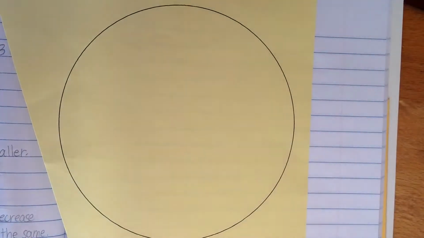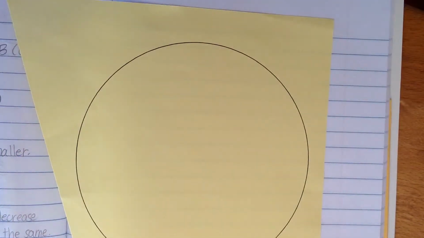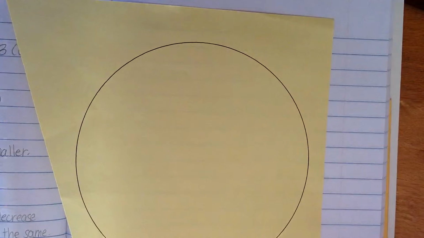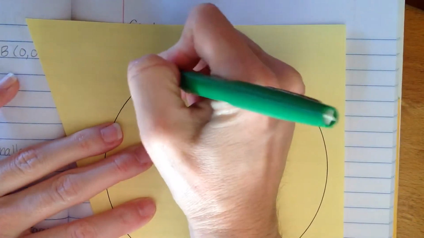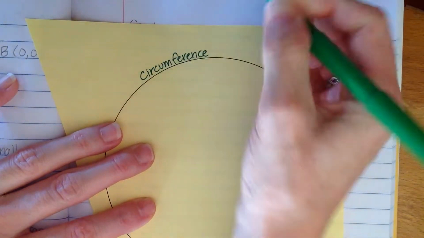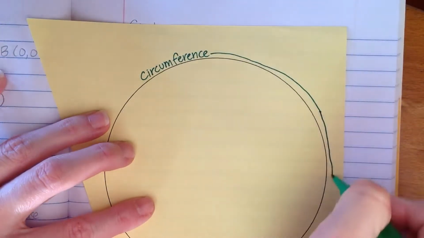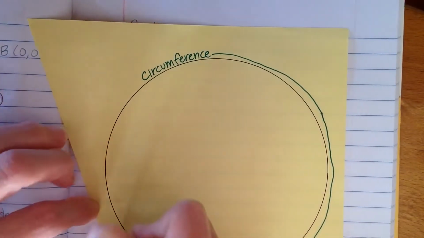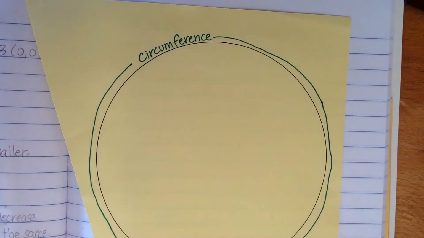So the distance around a circle, the distance going all the way around the circle, is called the circumference. So I'm going to go ahead and label that on my circle first. Got all my fun pens here. So this is the circumference. All right, so the circumference goes all the way around the circle. I guess I'll go all the way around the circle too. There we go. Okay, so that's the circumference.